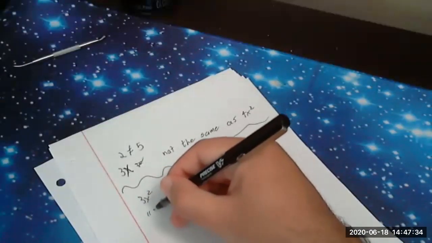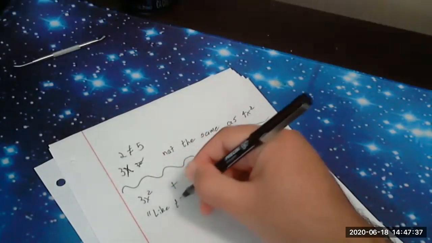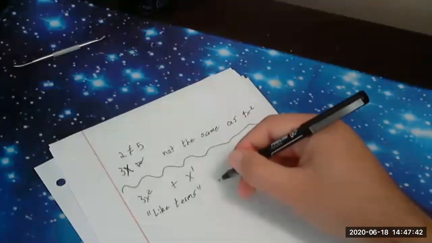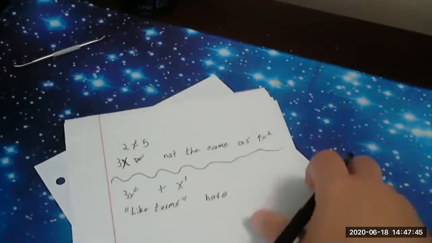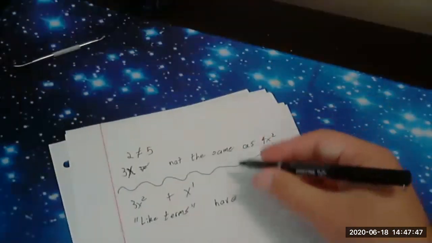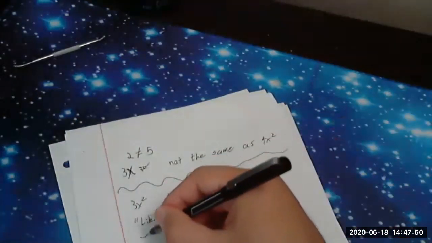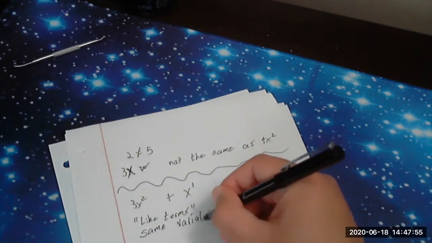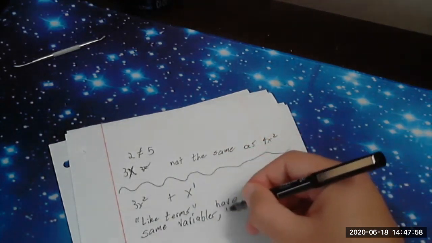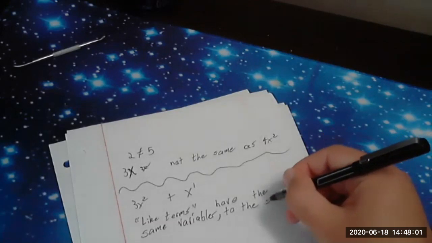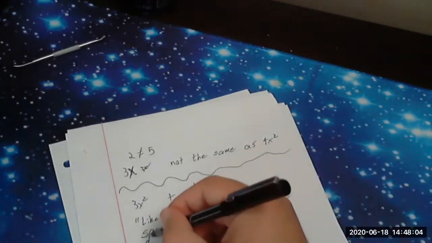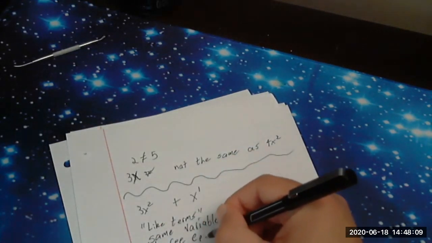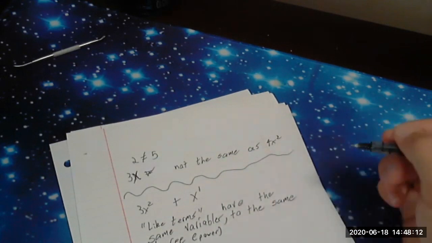So like terms have the same variables to the same degree, also known as power.